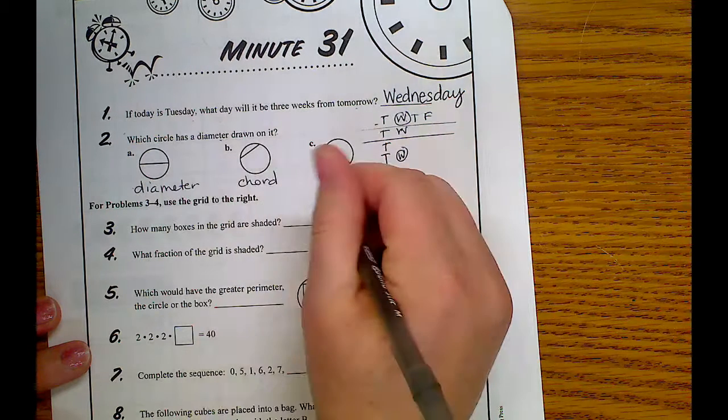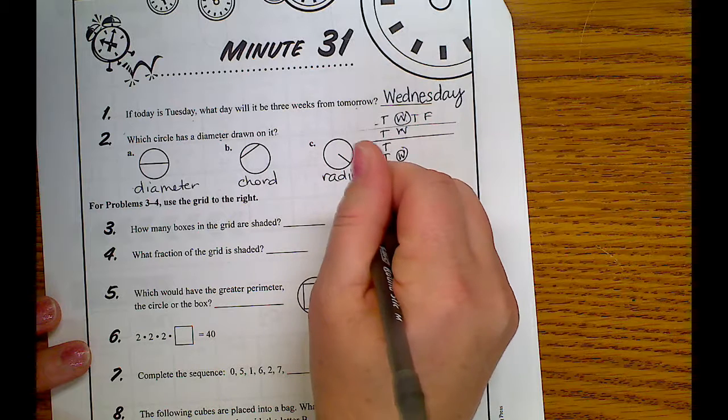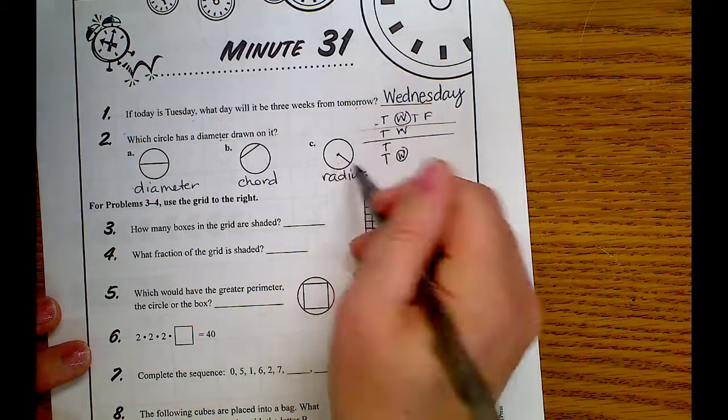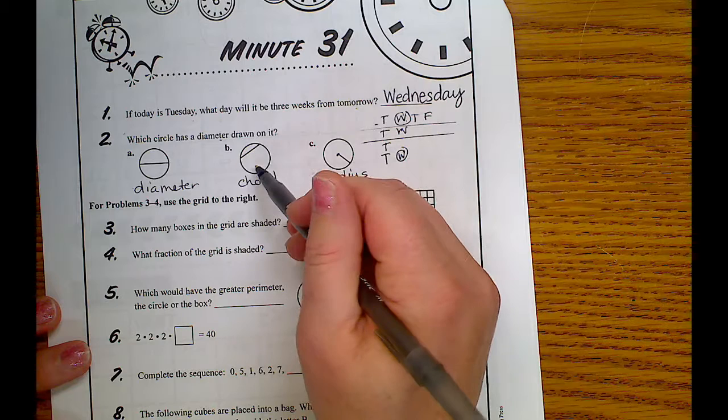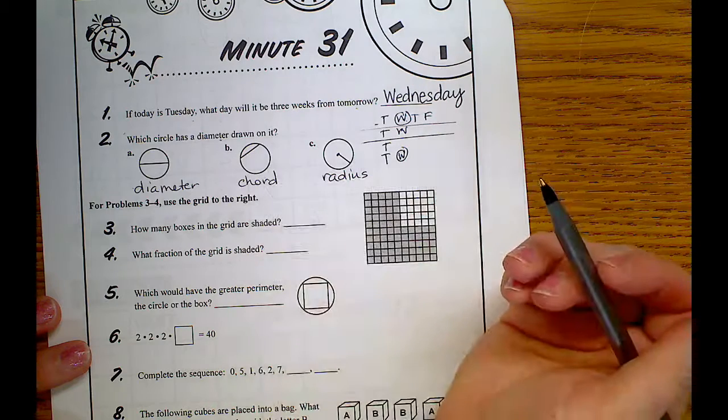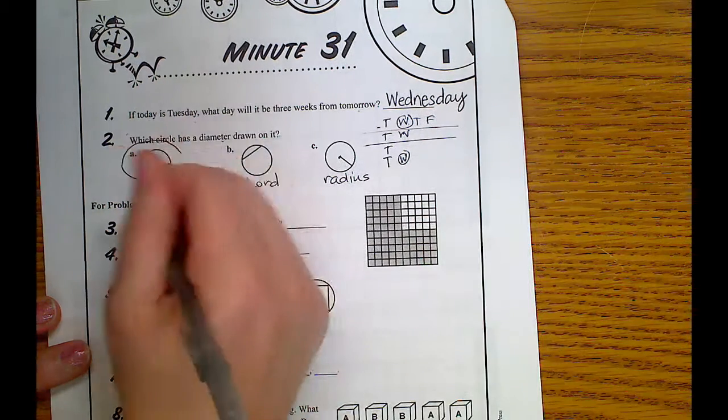and this is the radius. The radius comes from the center always. A chord just connects one side to the other without going directly through the center. So this is the diameter, A.